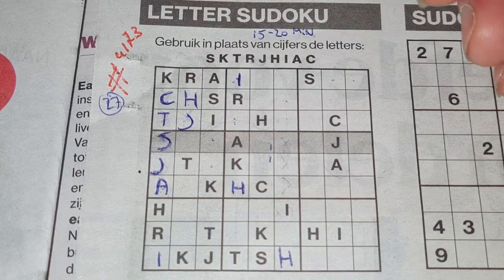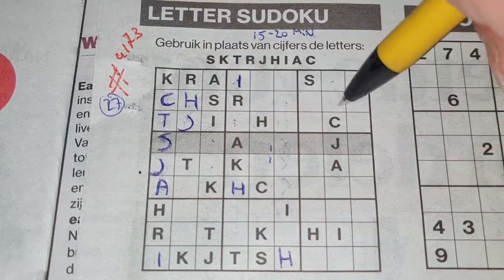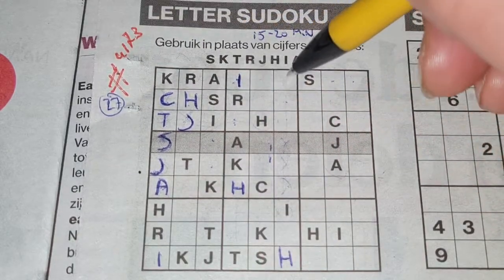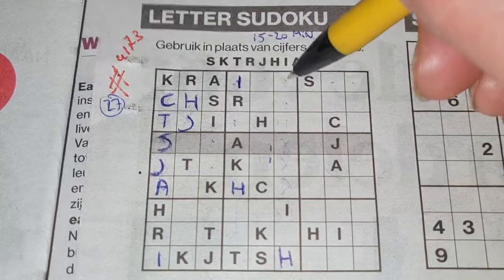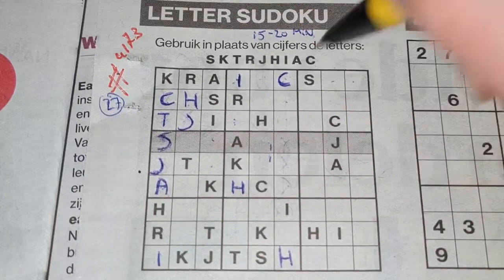Interesting. We have a C in the third row, a C in the second row, so in the first row the only two places left for the C should be here or there. We see there's a C there, no C there, so the C should be here.